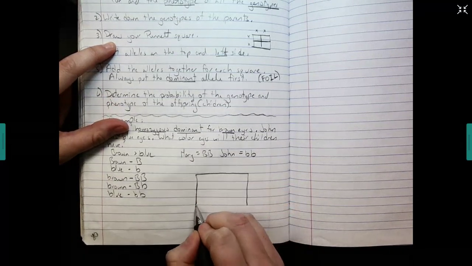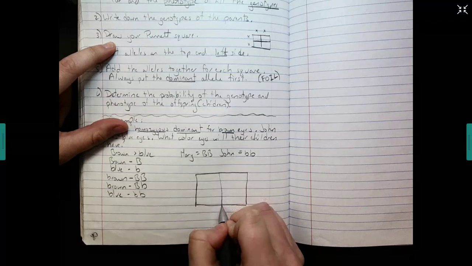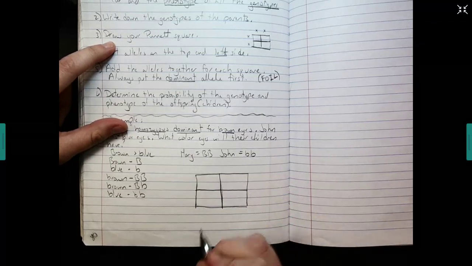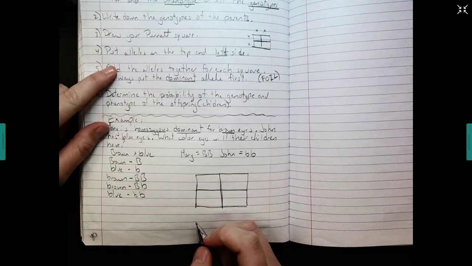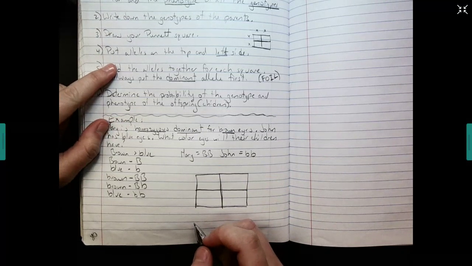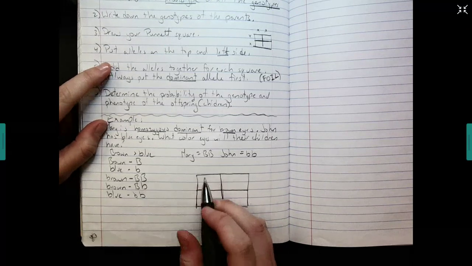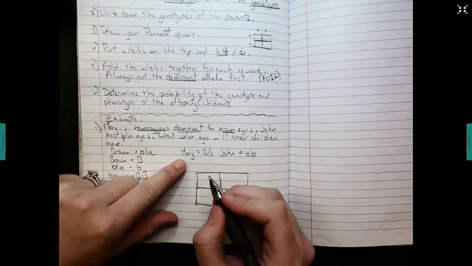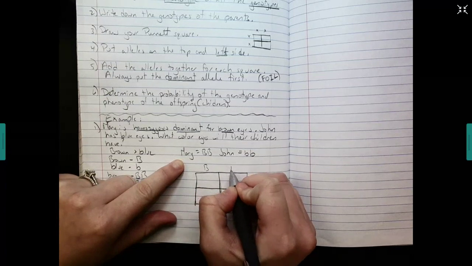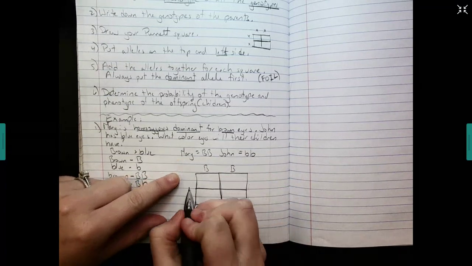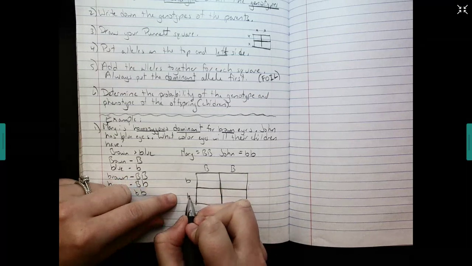I always end up having to draw it a little bit bigger. But no, I actually did a pretty good job there. Look at that. That's pretty decent. All right. Put the alleles on the top and left side. So now it doesn't matter which parent goes on the top of the Punnett square or which one goes on the left side. I'm going to place mom, Mary, here. I'm going to put her at the top of the Punnett square because I feel like it. And then dad, John, he's going to go over here on the left side.